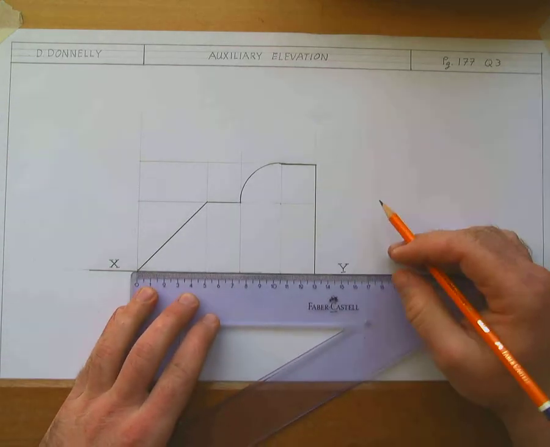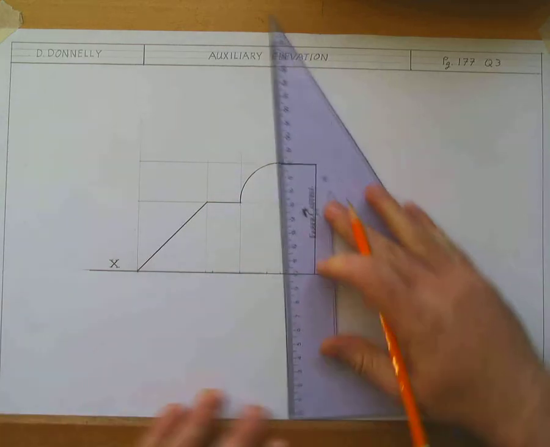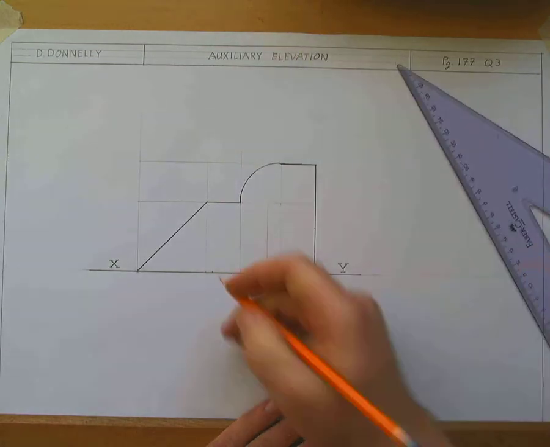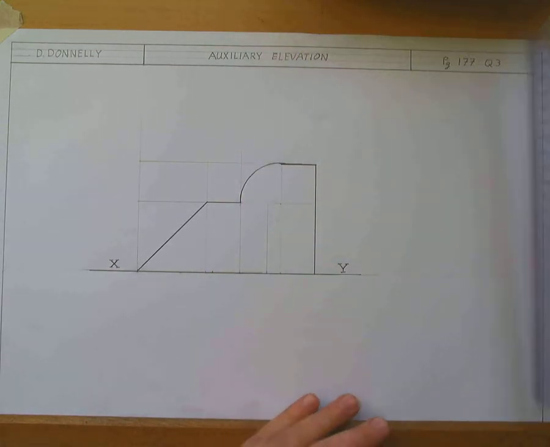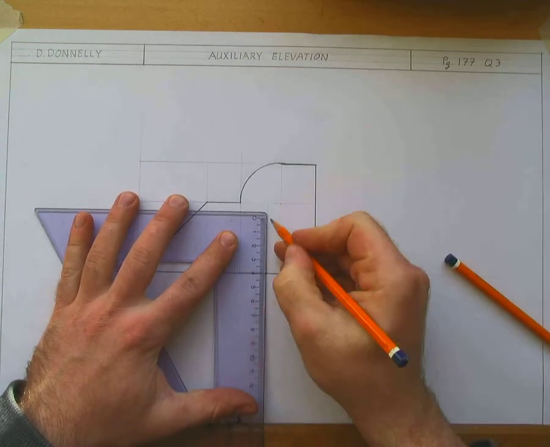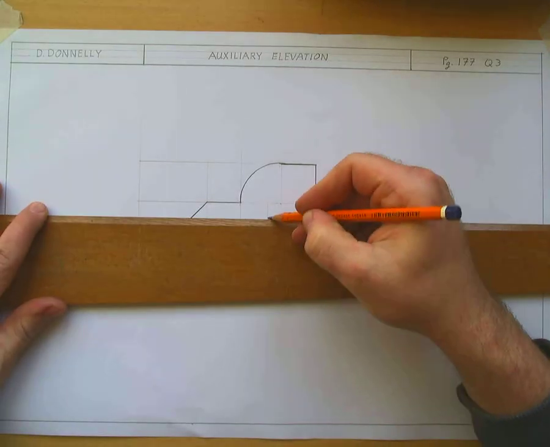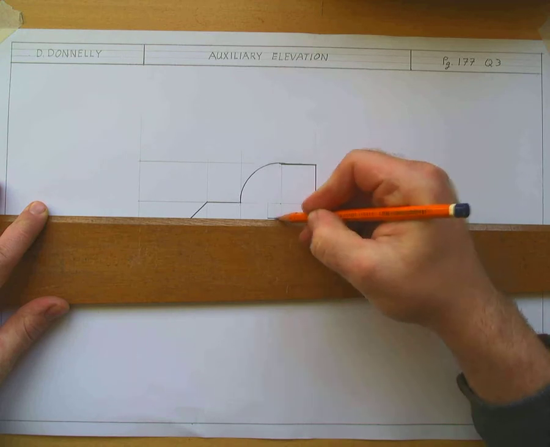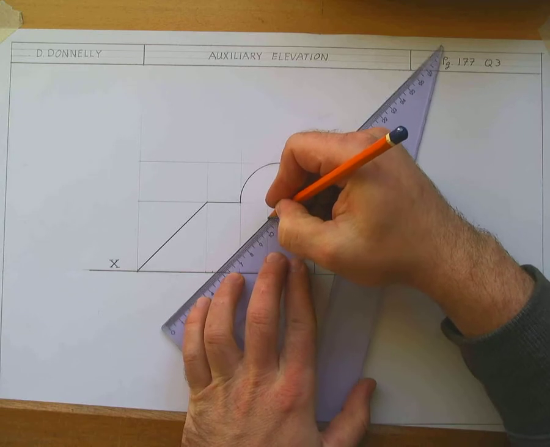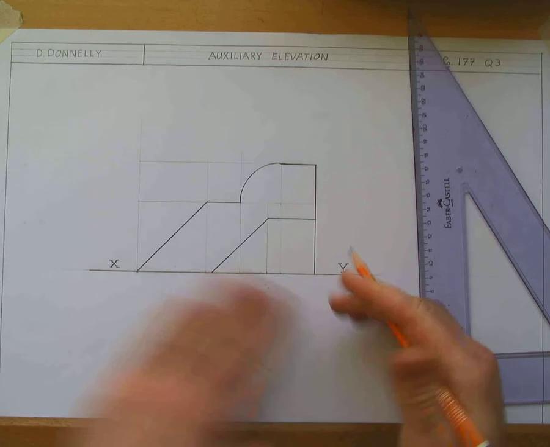55 and 95. Okay, and we can draw that in. I'll just draw up a construction line for that first of all. That will be that point there because it's sitting on the XY line, and we can just measure up 40 from that point, and we can finish our elevation then. So that's our elevation done there, XY line in.